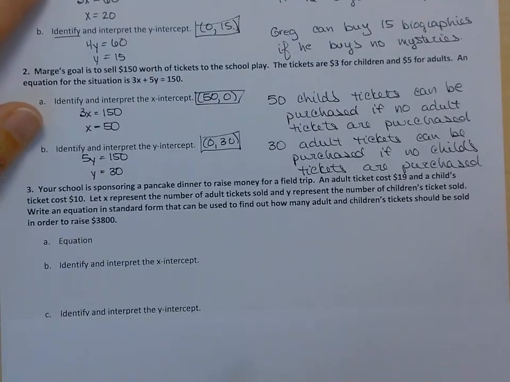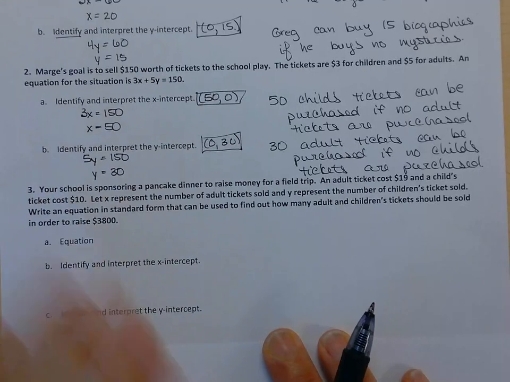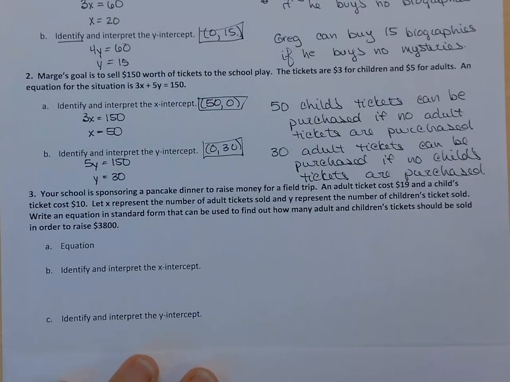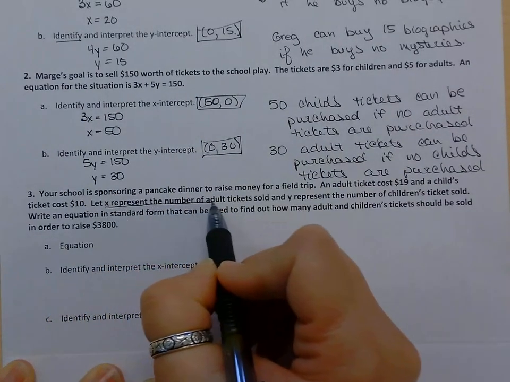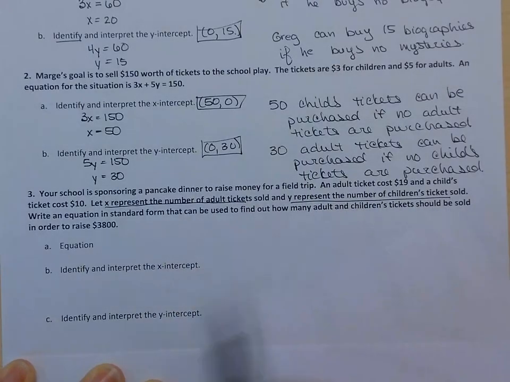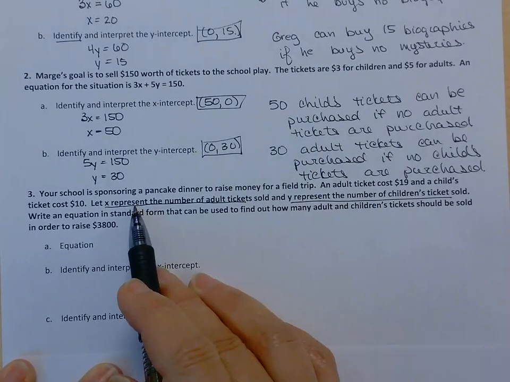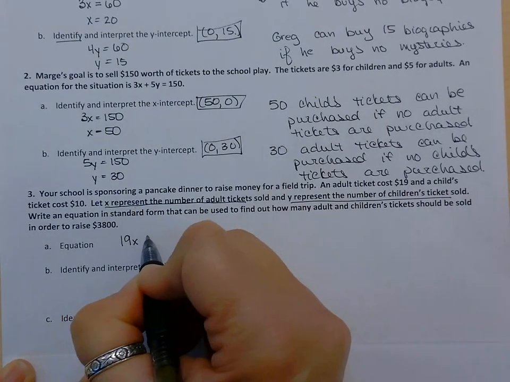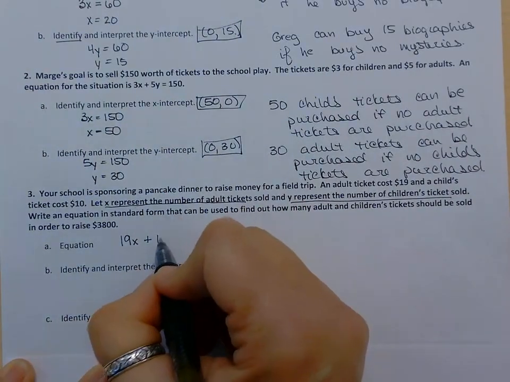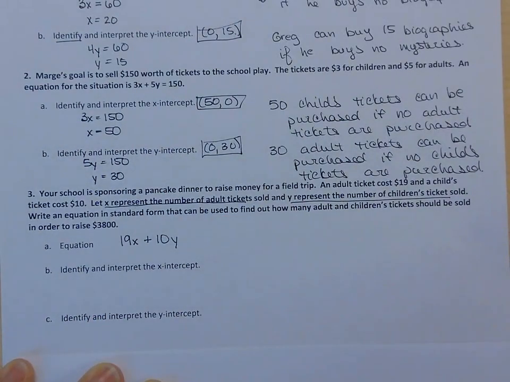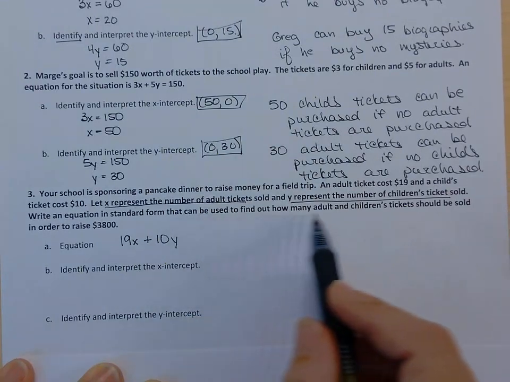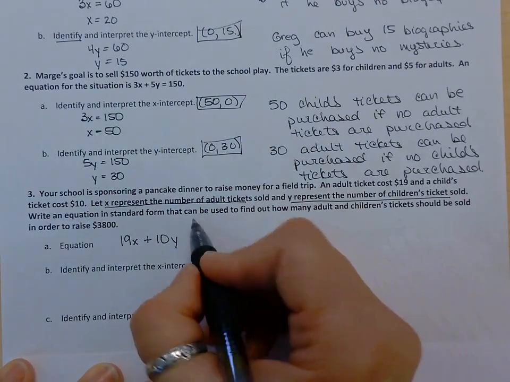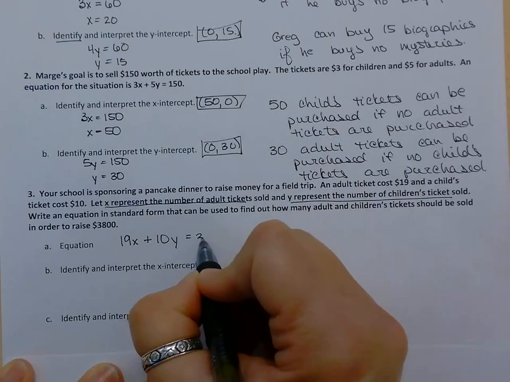So on number 3, we are going to write our own equation. Your school is sponsoring a pancake dinner to raise money for a field trip. An adult ticket costs $19 and a child's ticket costs $10. Let x, and it's telling us what x is, represent the number of adult tickets, and y represent the number of children's tickets. So x is attached to adult, so I can write 19x. And $10 is attached to child, so I can write 10y. And it says, write an equation in standard form that can be used to find how many adult and children's tickets should be sold in order to raise $3,800.